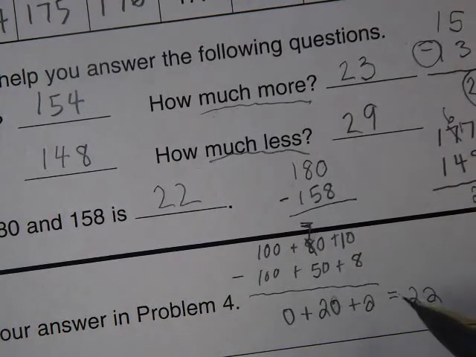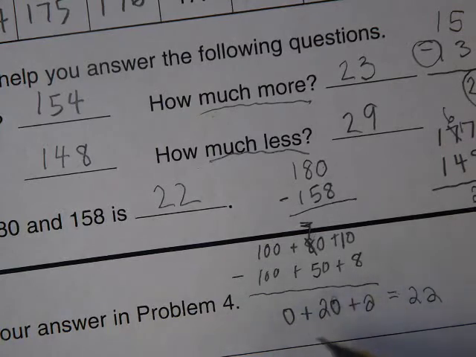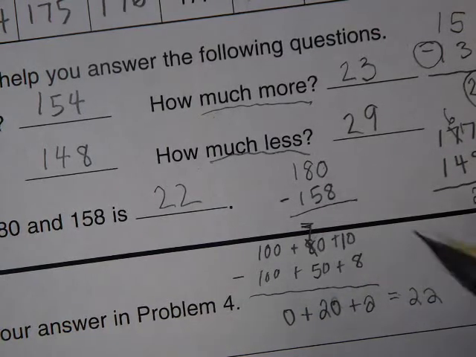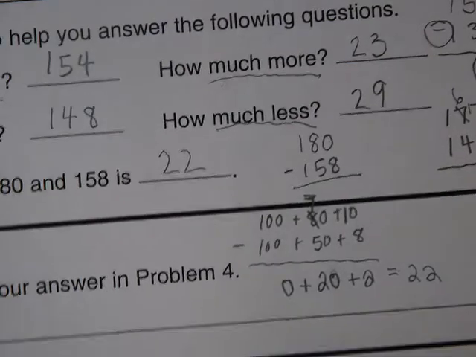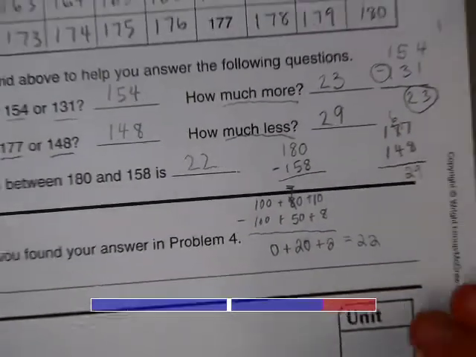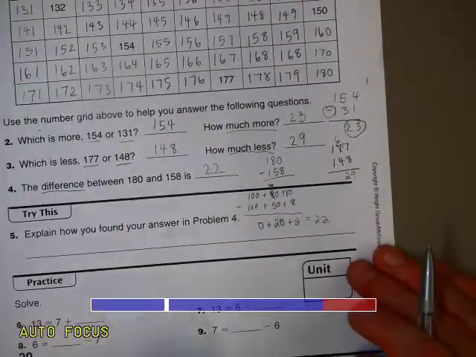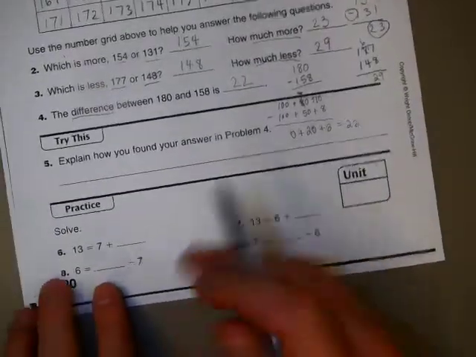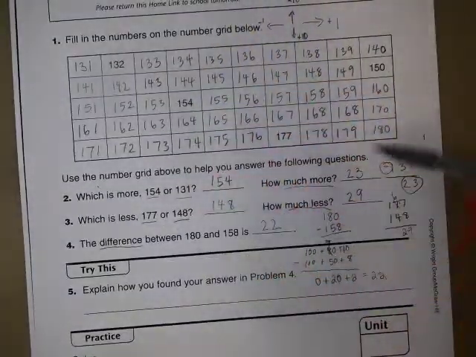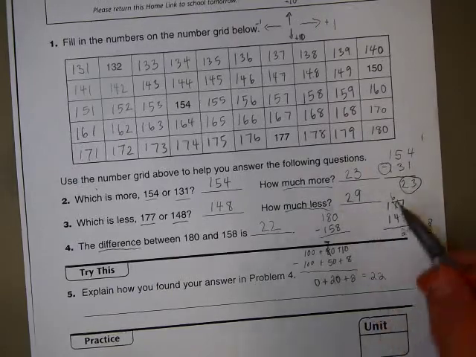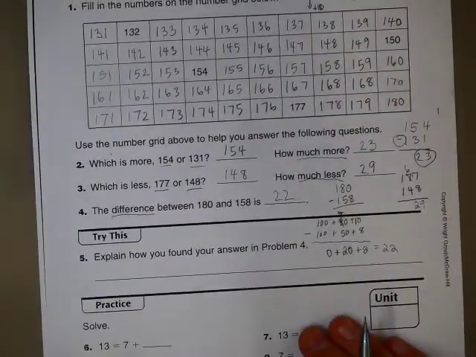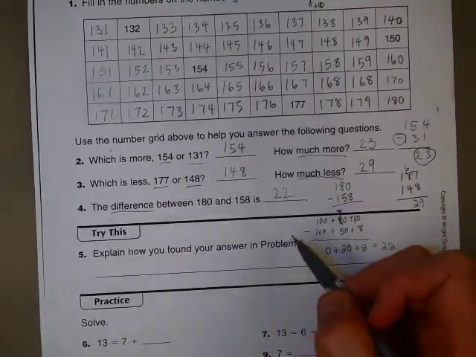This method is kind of fun for some kids because they get to do sort of addition at the end of their subtraction problem, which a lot of kids like better than subtraction because it's a little bit easier to grasp for some of them. And then down here is basic. So anyway, I'm sorry, that's using the number grid, and that's some of the subtraction methods I've been working with the kids with.